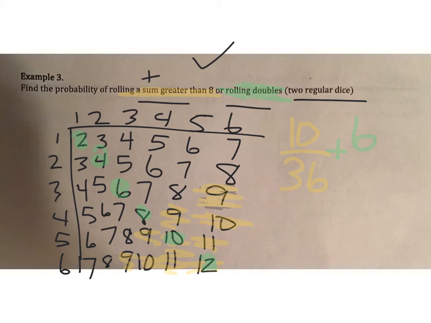So remember with the formula, we're adding that in. And then we can even see here with our highlighting, we end up having 2 overlaps. So 10 and 12 are the sum for 5 and 5 and 6 and 6. So we need to subtract off those 2 overlaps.